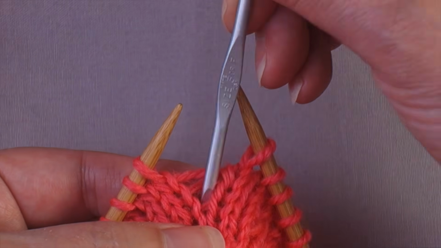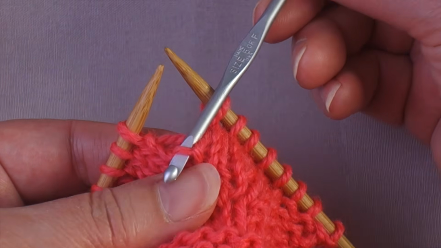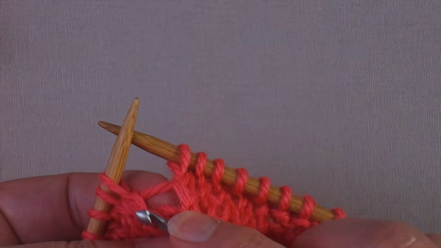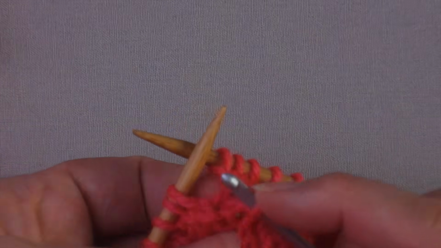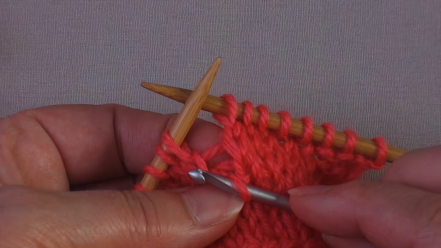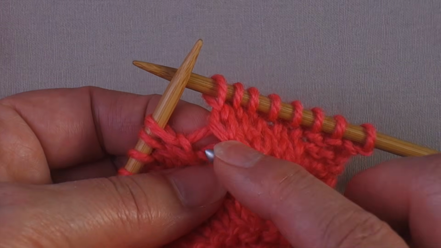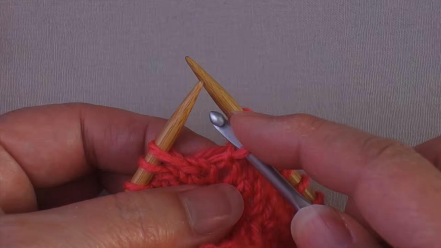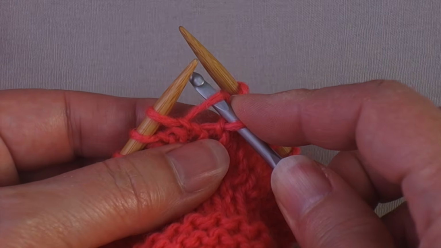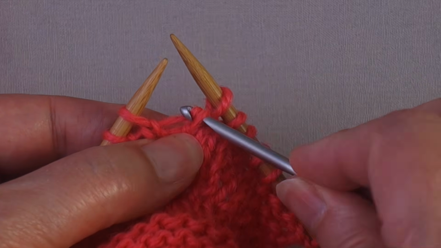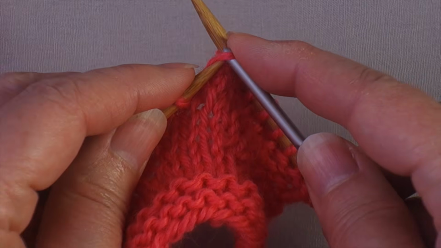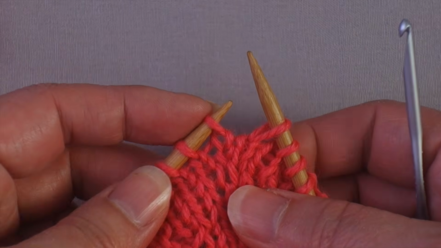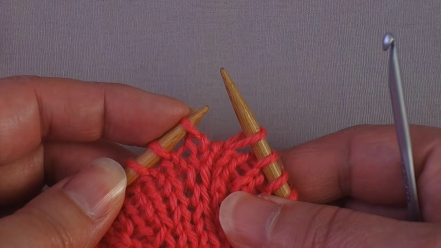So you come behind this one, you rotate to the left, and now you have two rungs to pick up. You have this one immediately above it, you have to pull through, and then you have this top one that you have to pull through. And now you should be back on track for continuing on with your pattern.